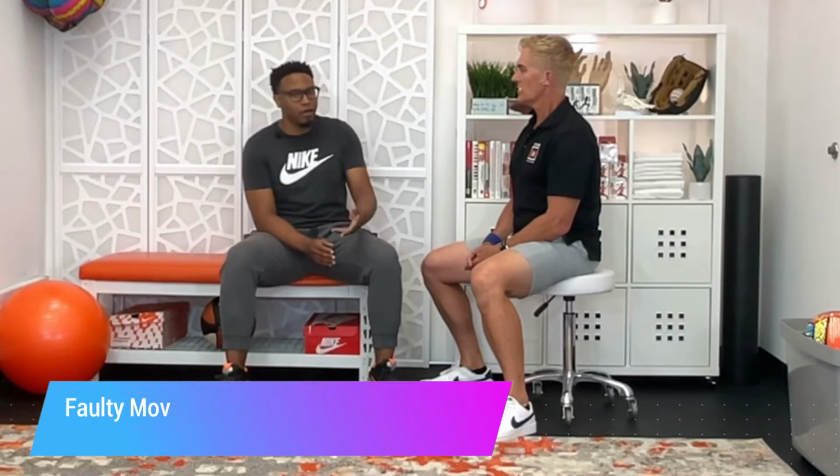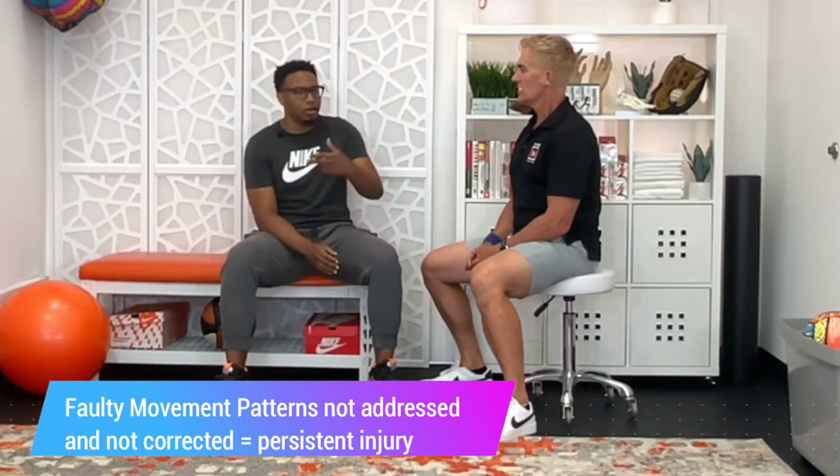What faulty movement pattern are they not addressing, either in their warm-up or in a certain drill or when they're in the weight room? What are they doing to lead to a similar injury, or even in recovery? Exactly, the recovery process too. So why do these running backs have ACL tears? And there are three of them. So what's happening there?